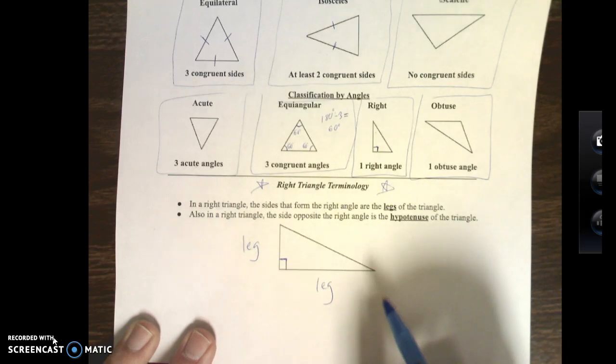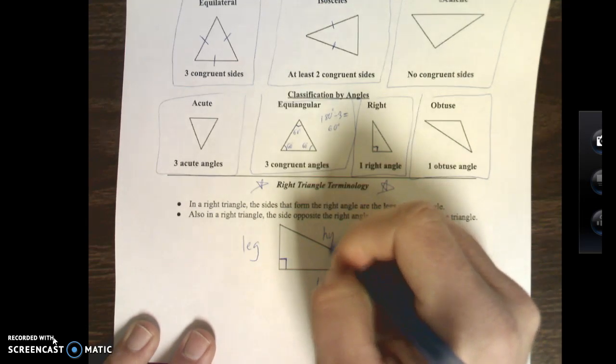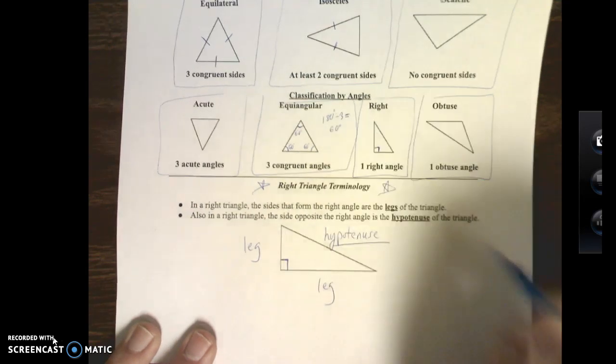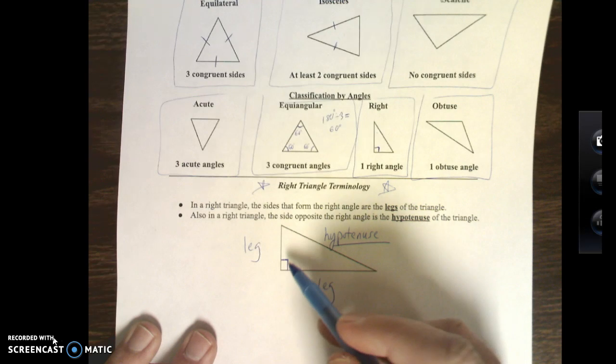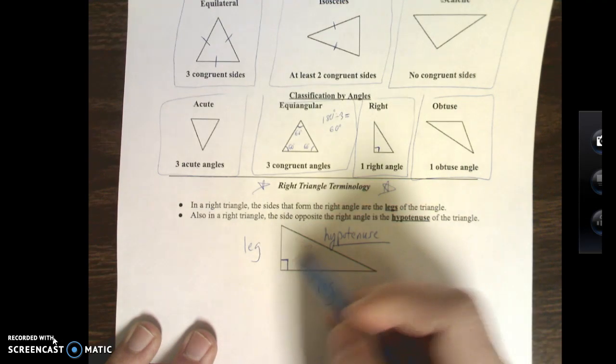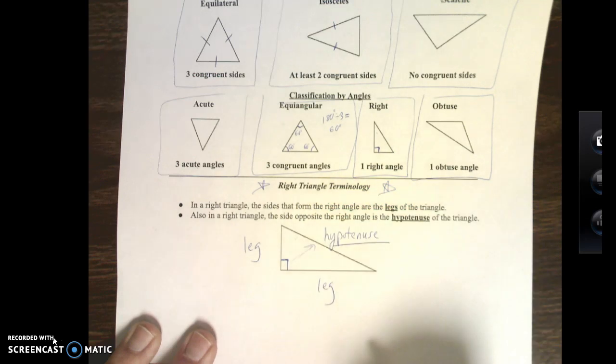The longest side is called the hypotenuse. The hypotenuse is always opposite of the right angle, always across from it. You will hear me drop these words a lot in class. We'll talk about it a lot, and you'll see it in your tests, your quizzes, and so on.